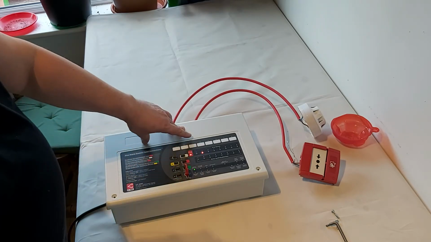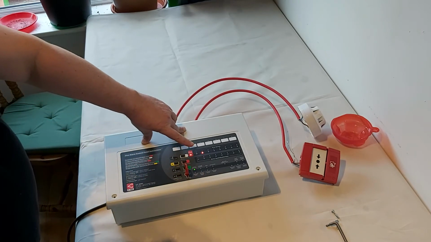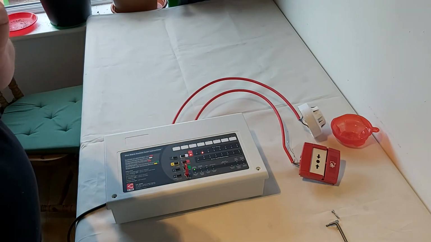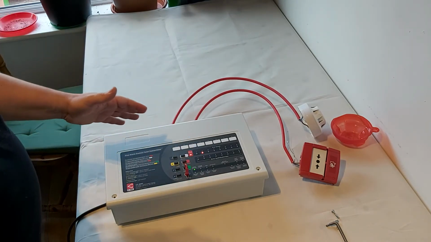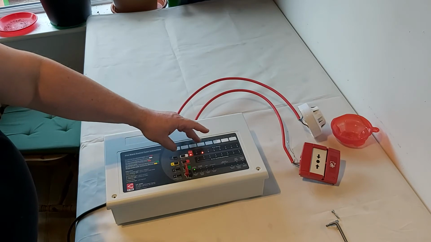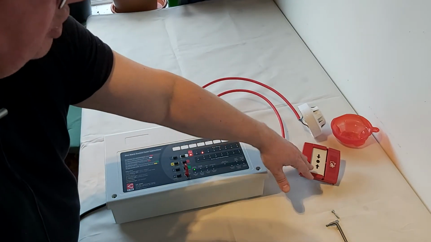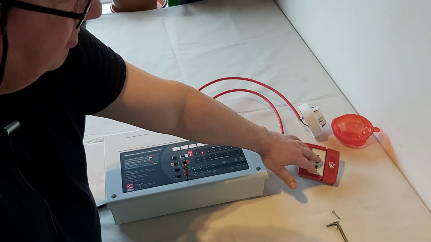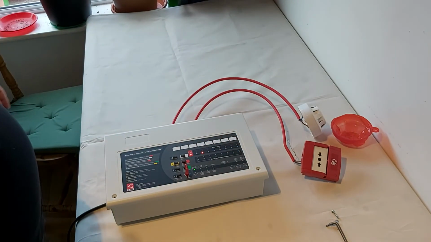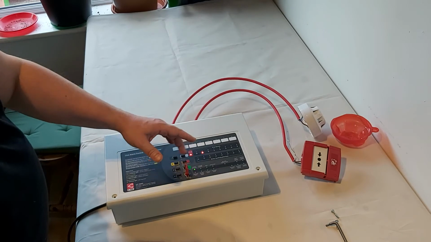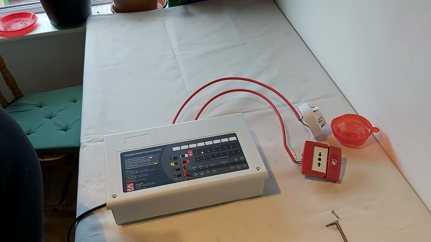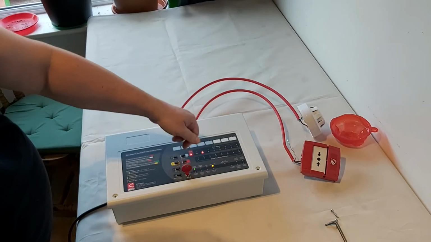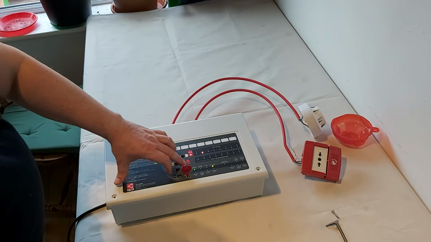So you can still see the fire condition because it wasn't restored. Obviously we go around the building and identify the problem. That's our problem. So for us to reset it, we have to fix this one first. But I can try, just to show you that it won't reset it.